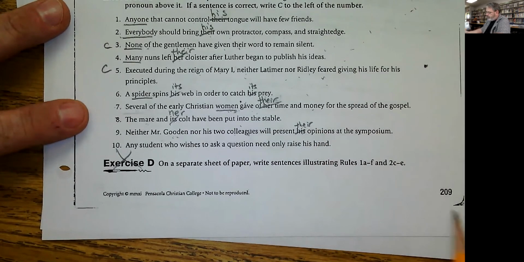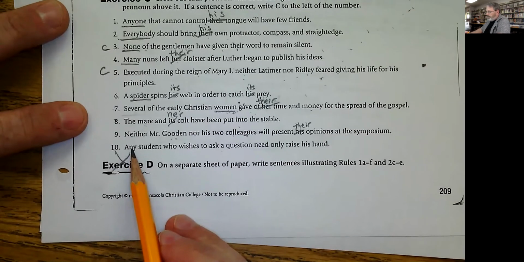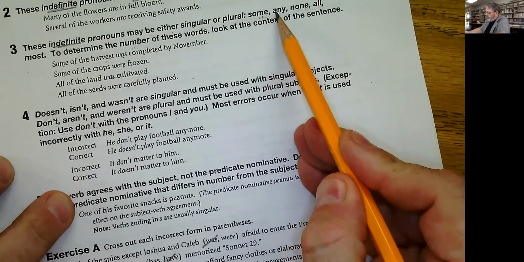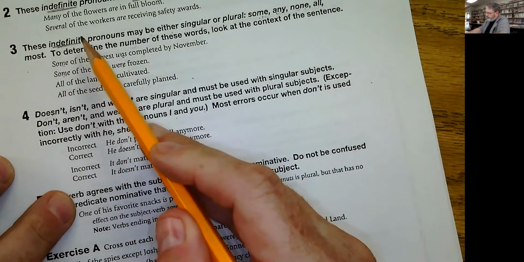Okay. And then any student who wishes to ask a question need only raise his hand. Any, it can be either one. So some, any, none, all, and most.